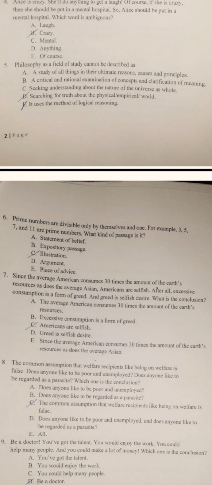Question number 5. Philosophy as a field of study cannot be described as: A. Study of all things in their ultimate reasons, causes, and principles. B. A critical and rational examination of concepts and clarification of meaning.